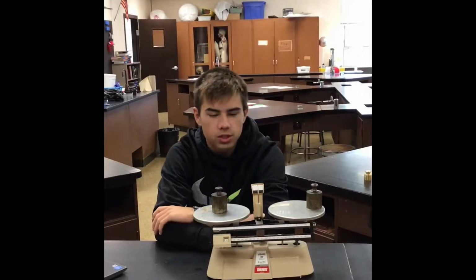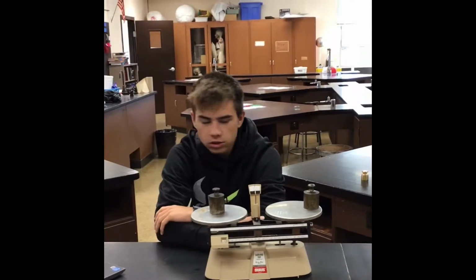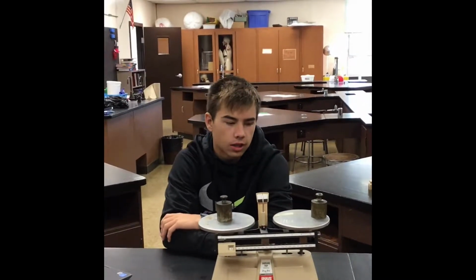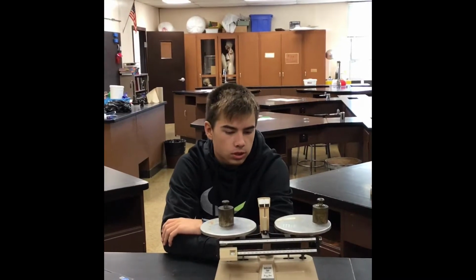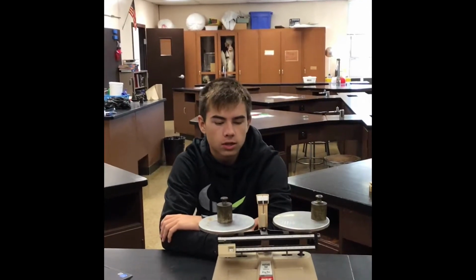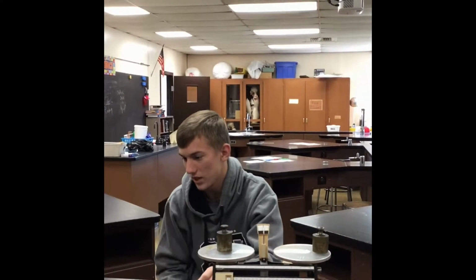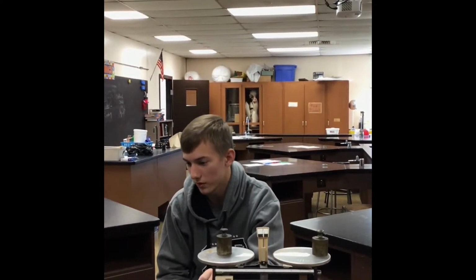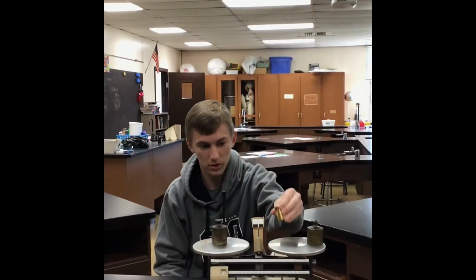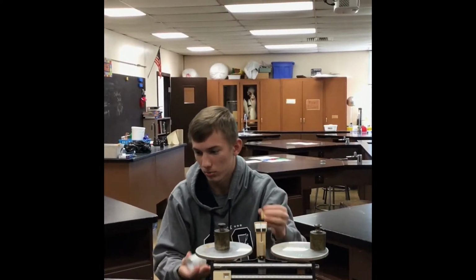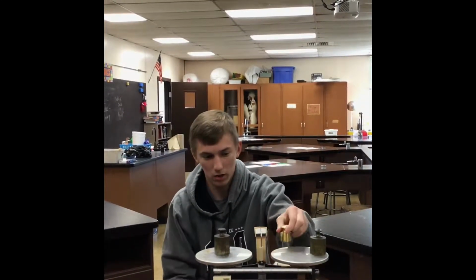These scales represent a balanced force. A balanced force is two forces acting upon each other that have an equal size. Both sides of the scale have 500 grams on them, and they balance out. An unbalanced force, which is two forces acting upon each other, will result in the motion of an object. By putting this on this side, it will unbalance the forces and it will cause the scale to move.